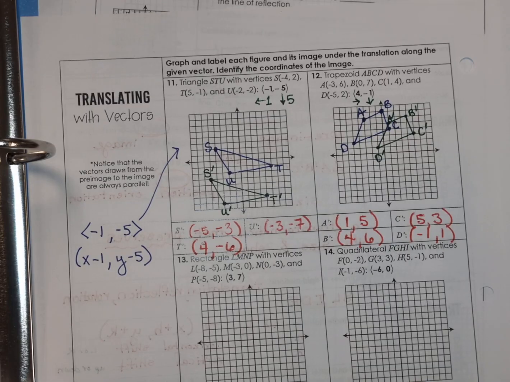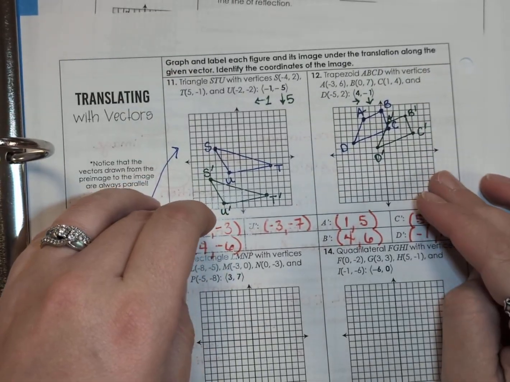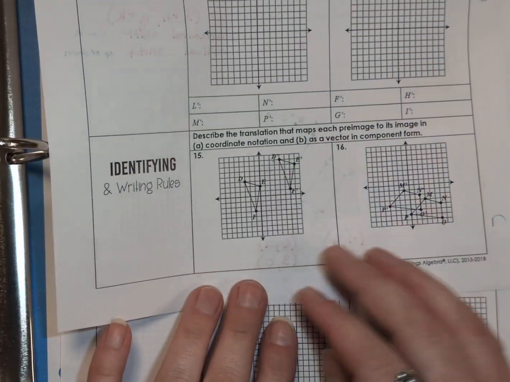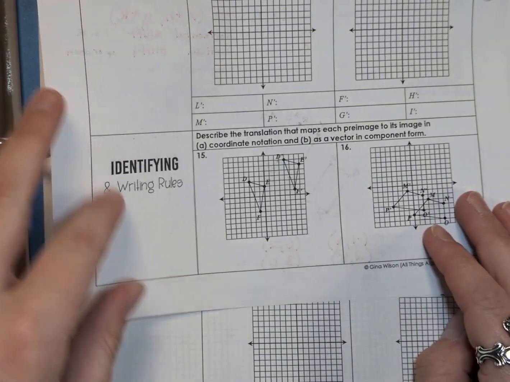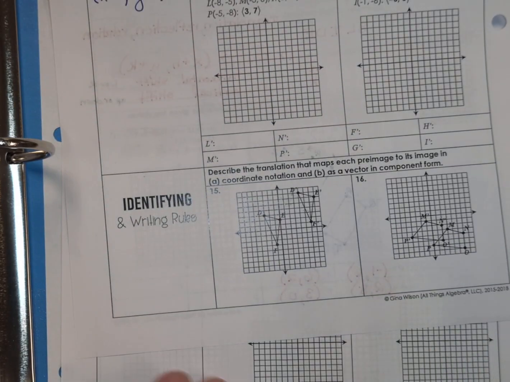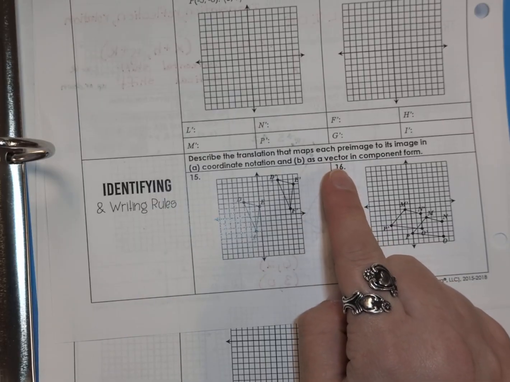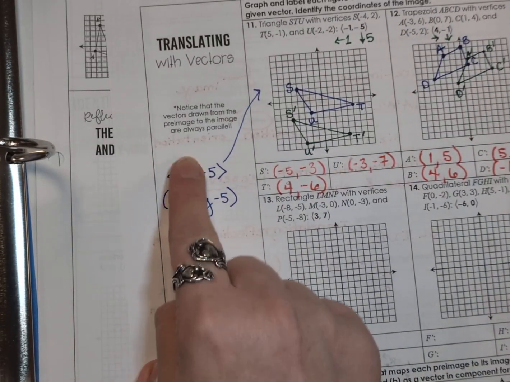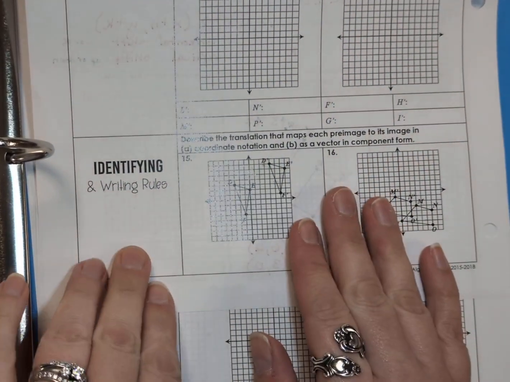Okay. All right. So do we kind of get the idea? Yeah, this is pretty easy. Okay. So we're going to take it one step further. Now, these are when they give you the ordered pairs and want you to find the image. There's going to be other problems where they give you the images, but you have to tell me what happened. How did they move it? Did they go left, right, up, or down? So I want you to practice writing it in both coordinate notation and vector notation. So you're going to write it both ways. Write it in vector and coordinate.